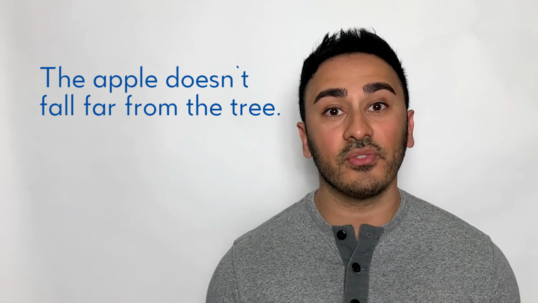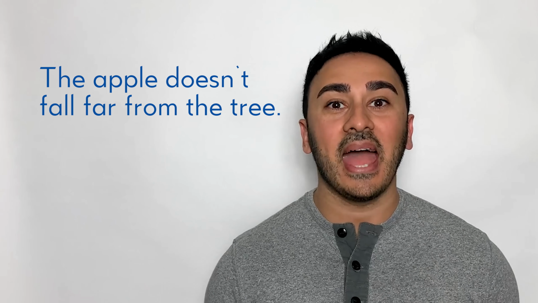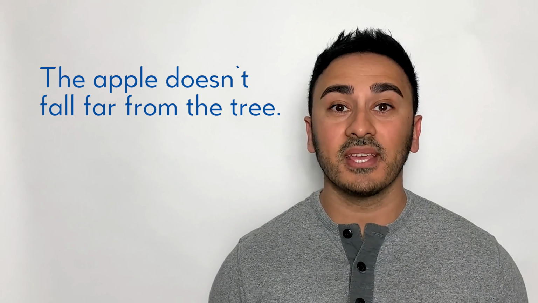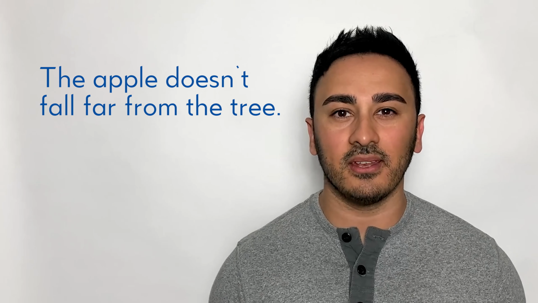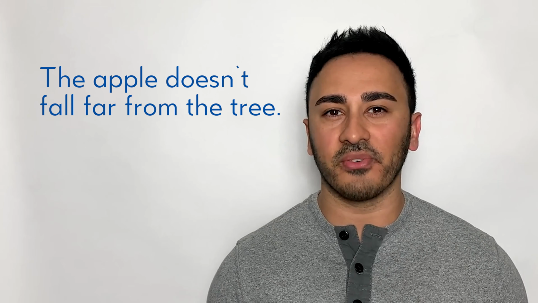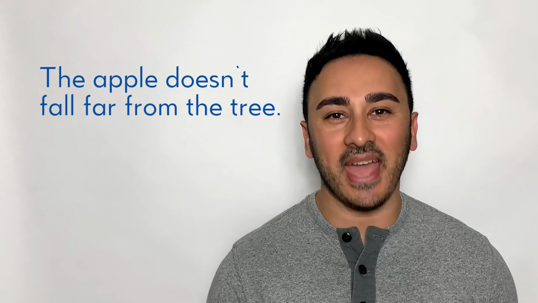That is the sound of the vowel A. Apple. So it becomes, the apple doesn't fall far from the tree. It would sound weird if we said, "a apple doesn't fall far from," we don't want to do that. So it's "an apple." Let's look at the next vowel sound, which is E.